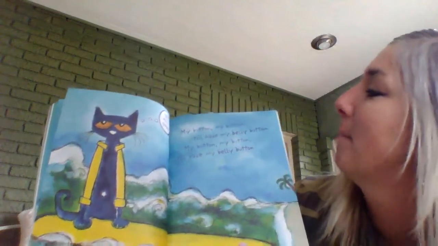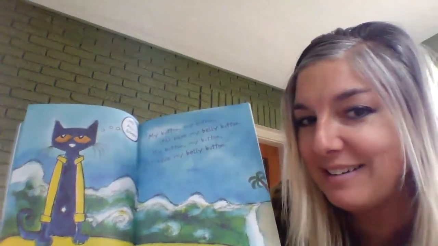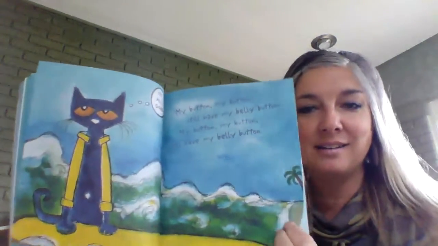My button, I still have my belly button. My button, I still have my belly button.